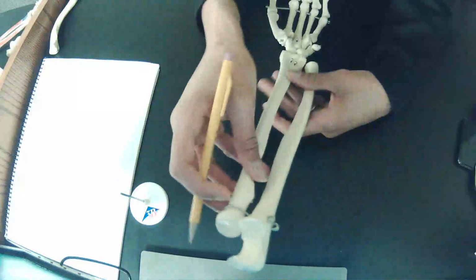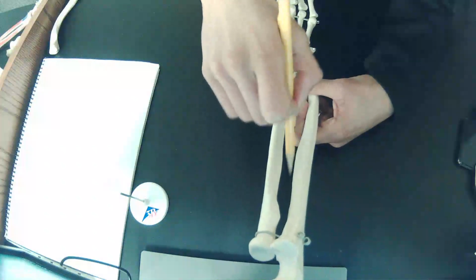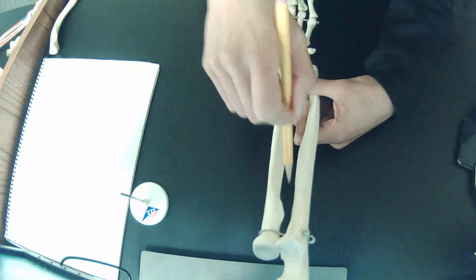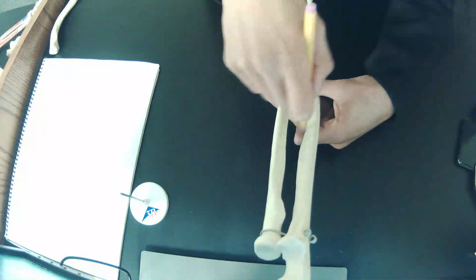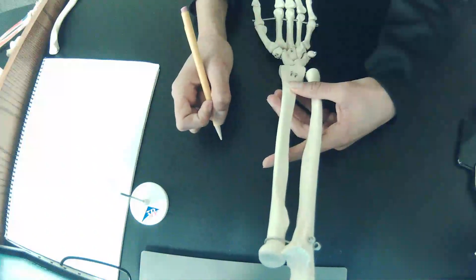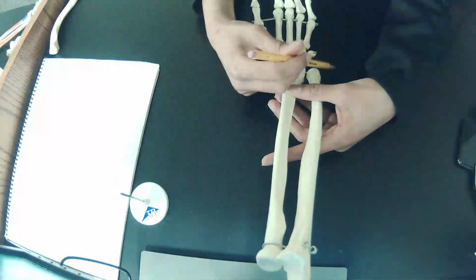So then the next thing that we have is the interosseous border. Both ulna and radius have it. It's going to be towards the inside here because the interosseous membrane is going to be the connective tissue in between both bones. And then we just talked about this styloid process, so we're good to go.